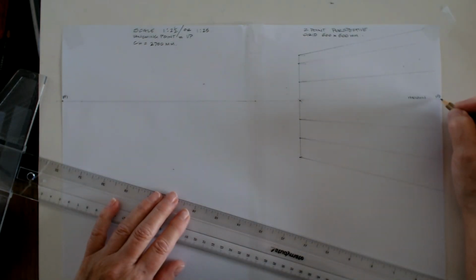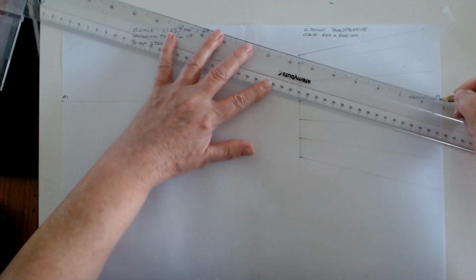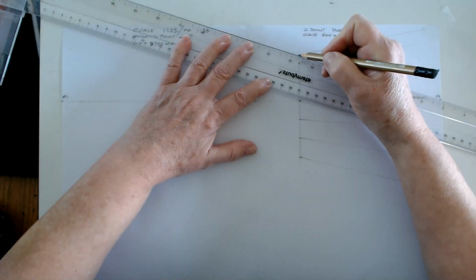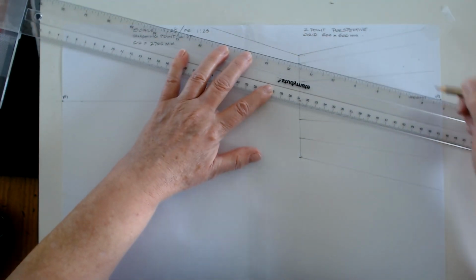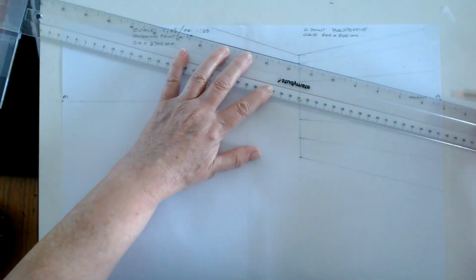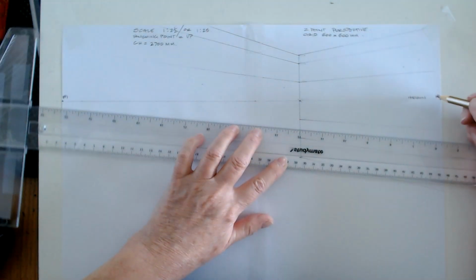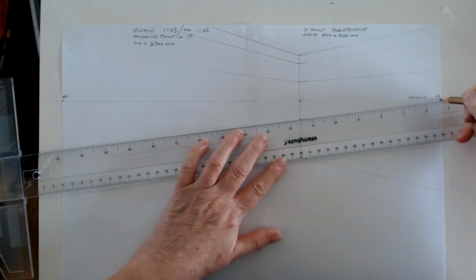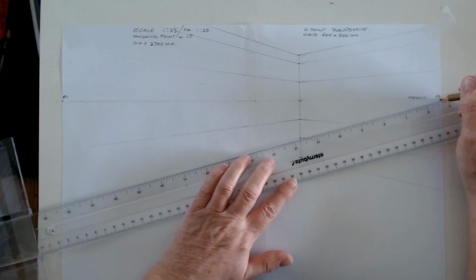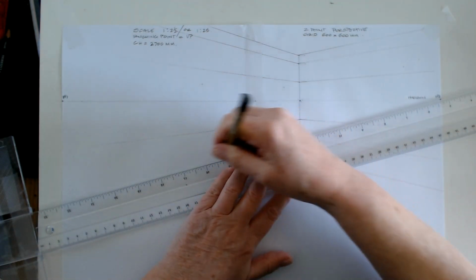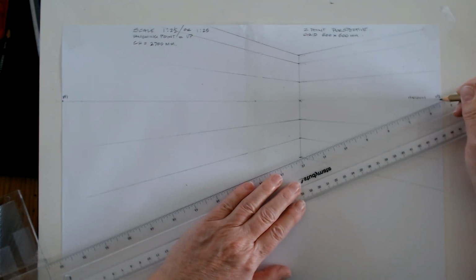And then I'm going to use the second vanishing point, and do the same, and draw all the other lines coming out like this. 1, 2, 3. Is that on that? Yep. And then that one, and then that one. Okay, and then this one.